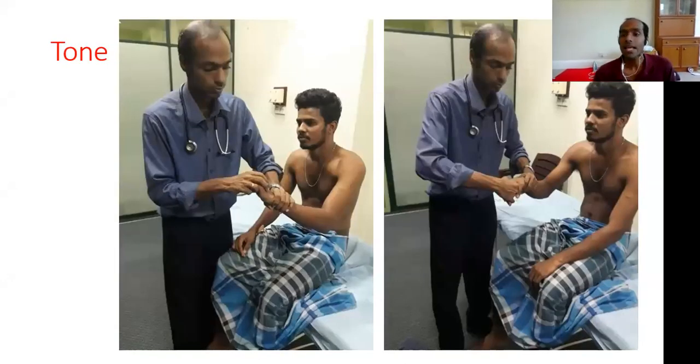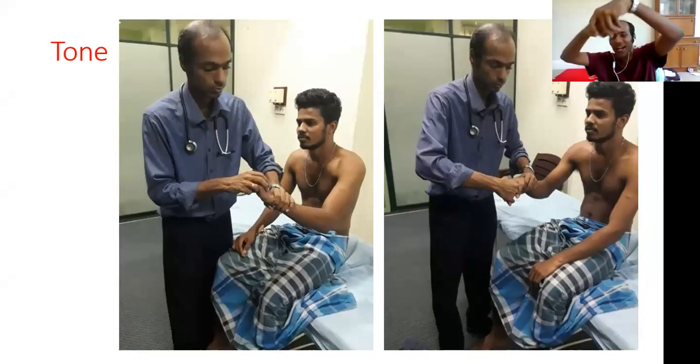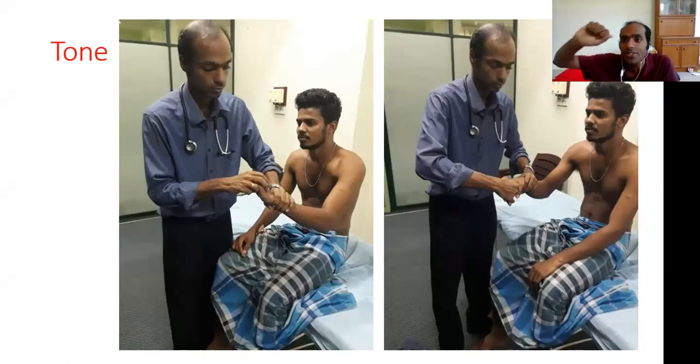Fine. Then you examine the tone. Examination of the tone is easy around the wrists, a circular movement around the wrists. Just observe for the resistance of movement. You might also feel this cogwheel rigidity when you do the wrist round like that. Cogwheel rigidity is very simple. It is just rigidity and that tremor, a superadded tremor.